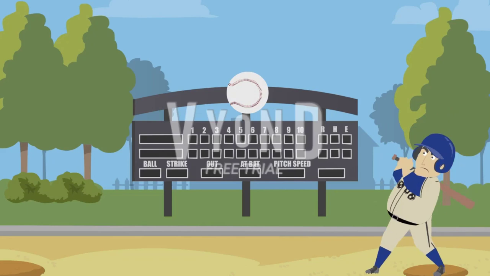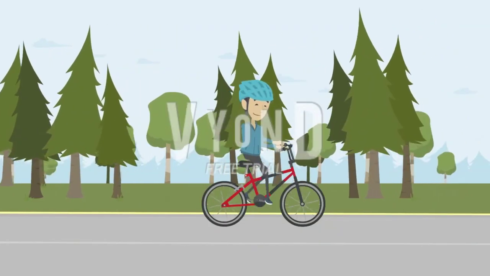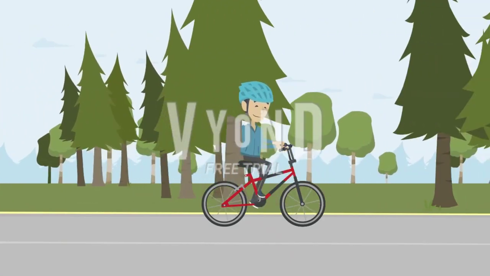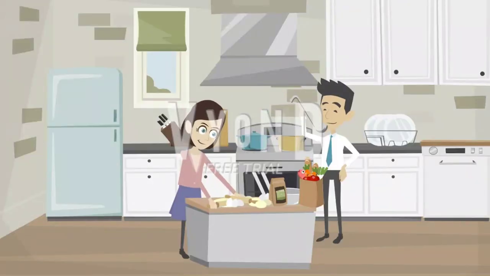In this, the man hits the ball and thus changes the direction of the ball. In this, the cyclist pedals the cycle to increase its speed. In this, the lady is applying force on the door to change its shape.